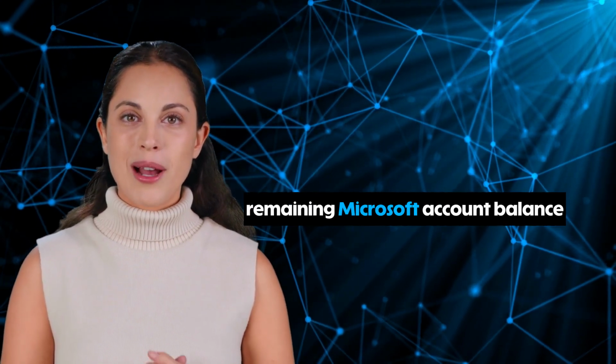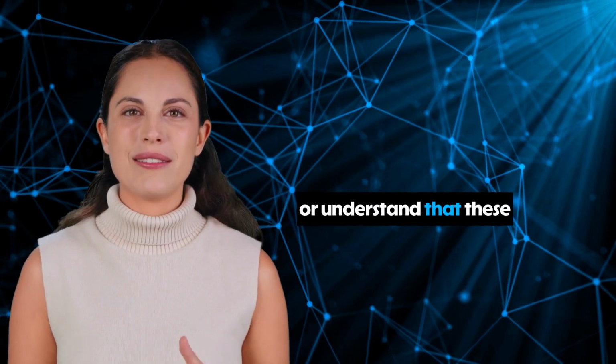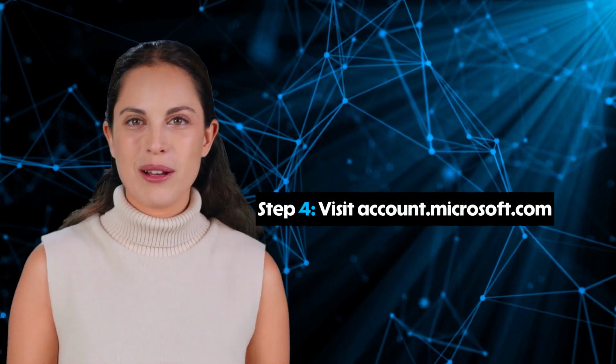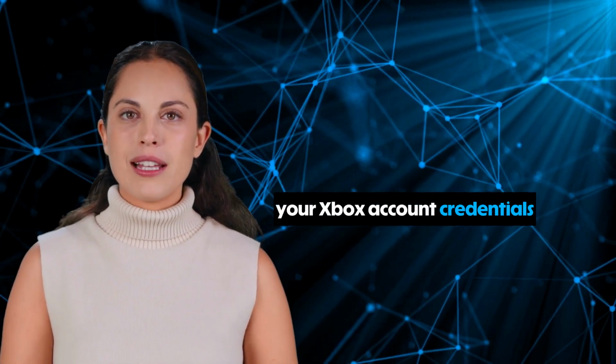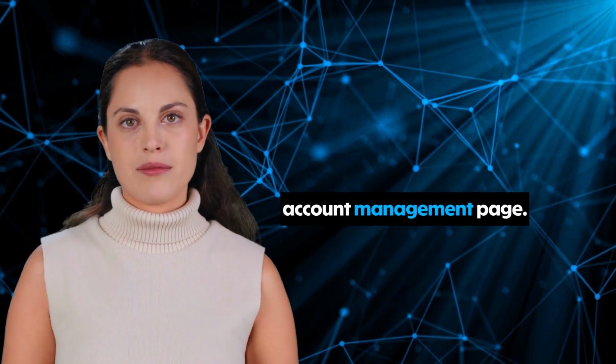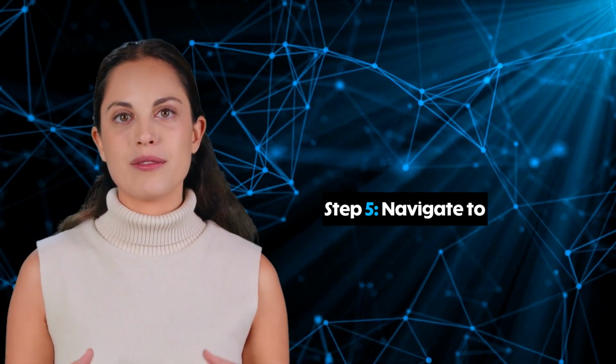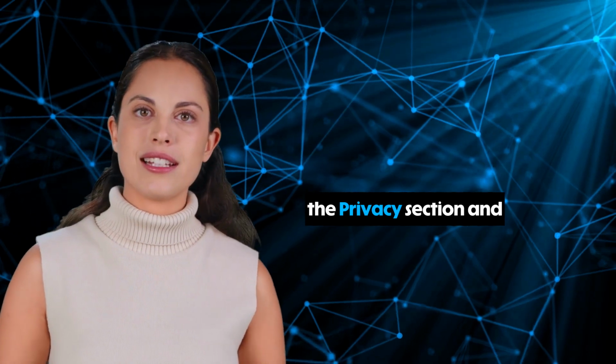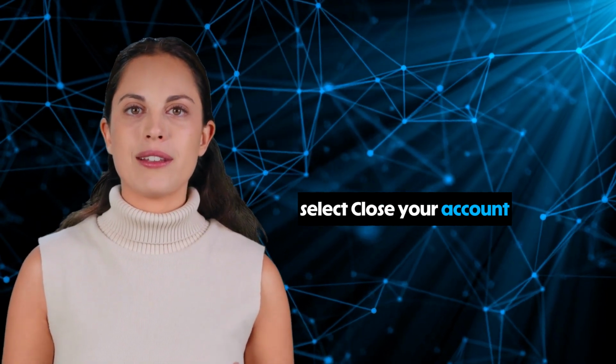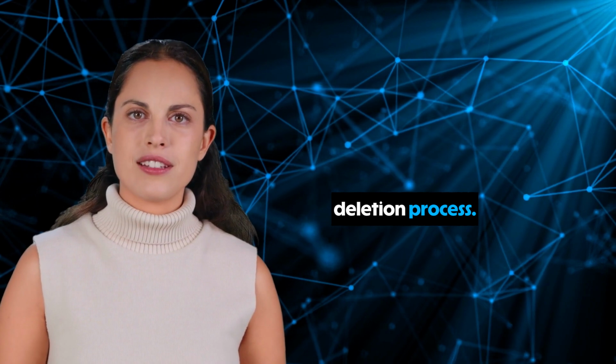Spend any remaining Microsoft account balance or understand that these funds will be forfeited when the account is deleted. Step 4. Visit account.microsoft.com and sign in with your Xbox account credentials to access your Microsoft account management page. Step 5. Navigate to the privacy section and select Close your account to begin the permanent deletion process.